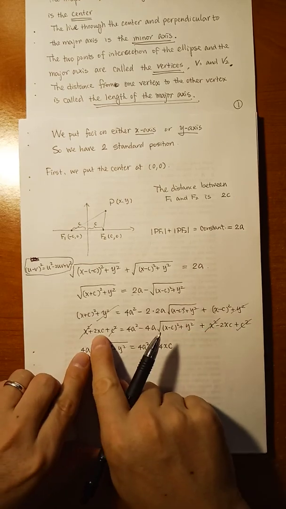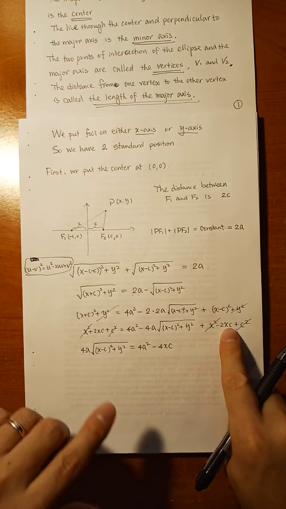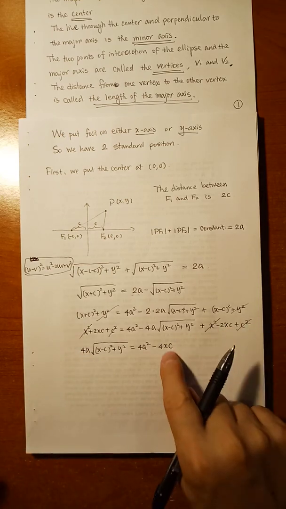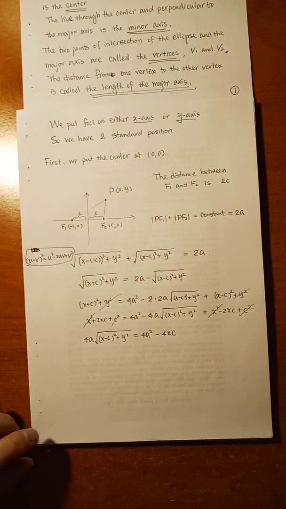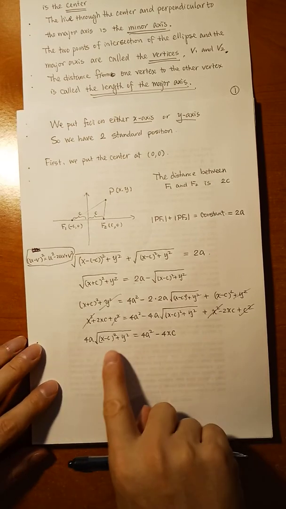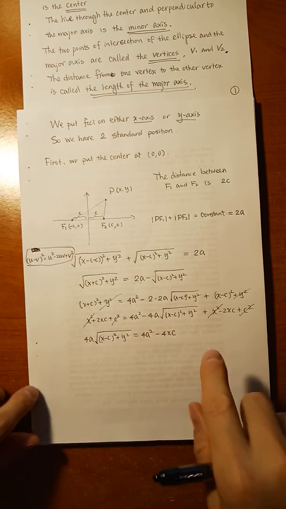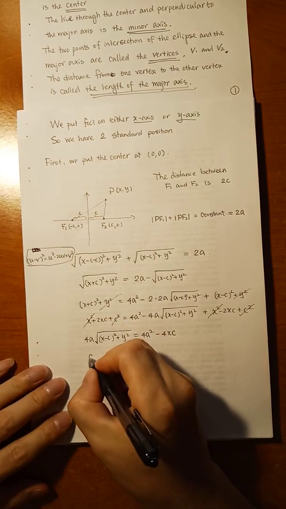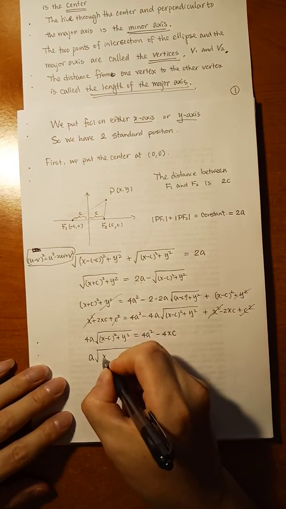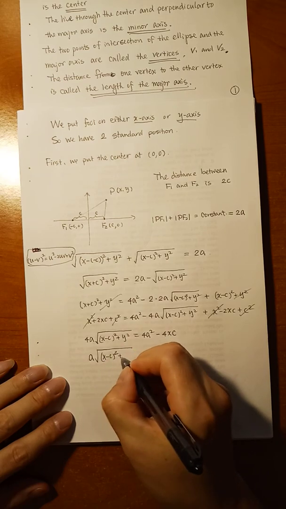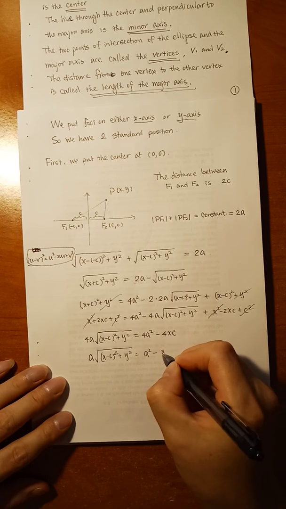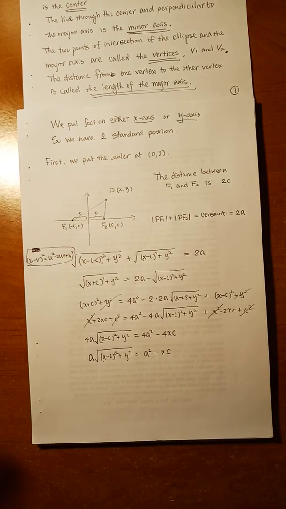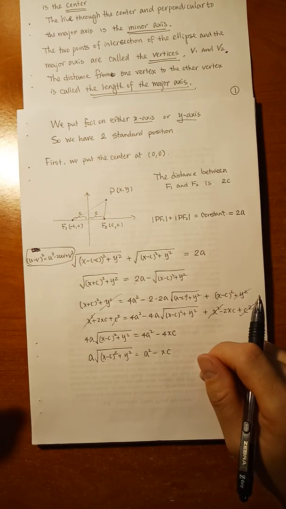Minus 2xc and minus 2xc gives negative 4xc. They all have 4, so let's cancel the coefficient of 4. So far we have such a thing.